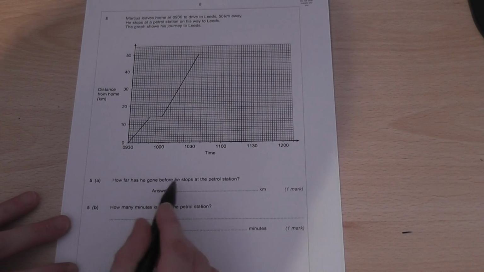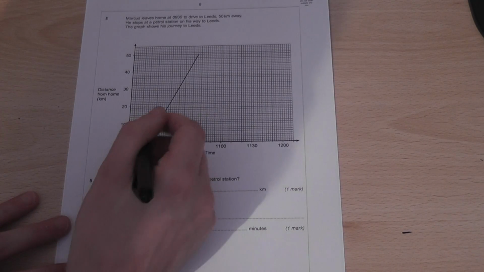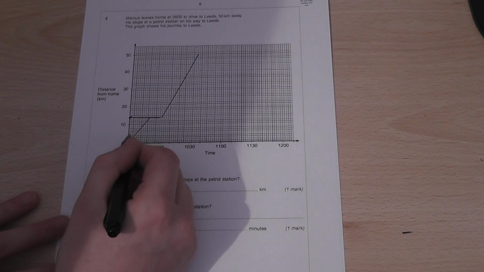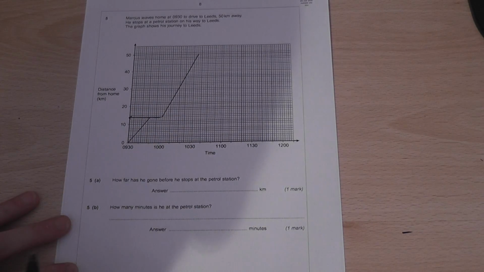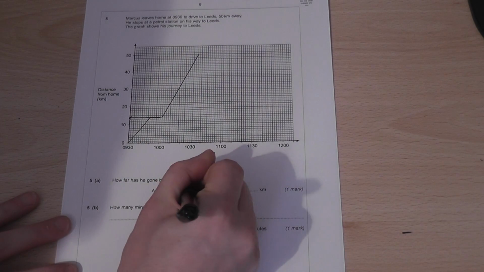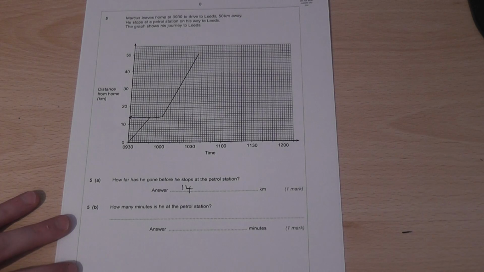Now how far has he gone before he stops? Well, we just draw a line across like so. And every small square is 1 kilometre, so 10, 11, 12, 13, 14. He has gone 14 kilometres.